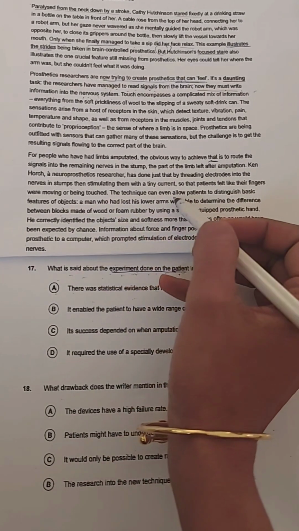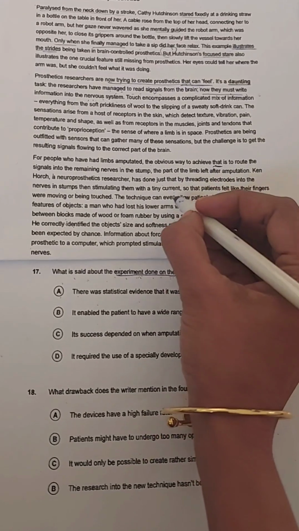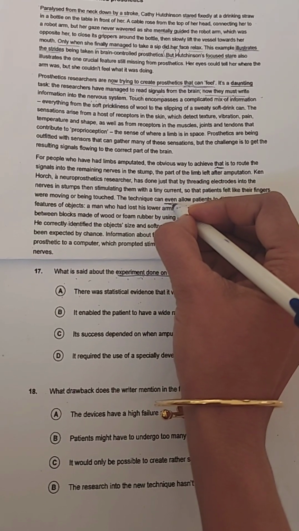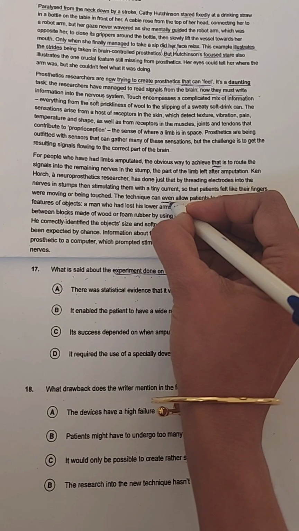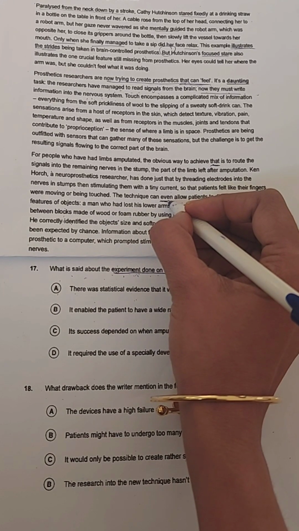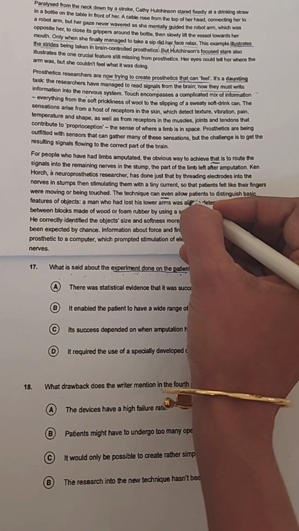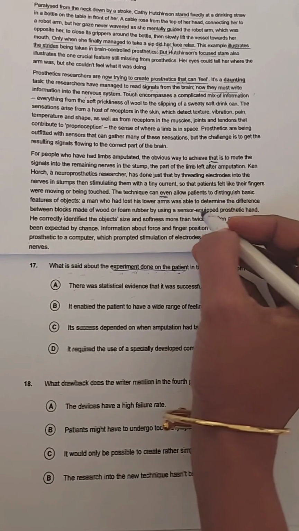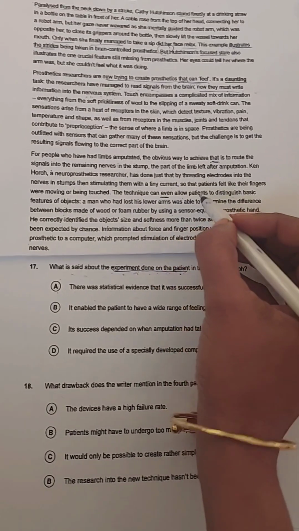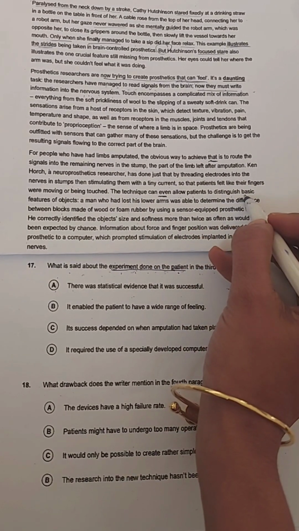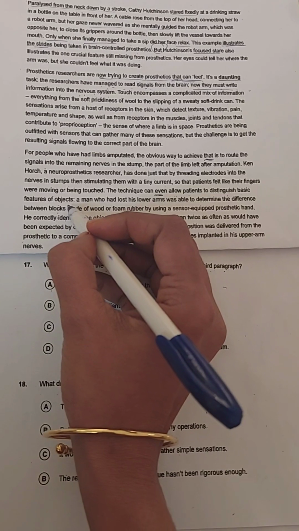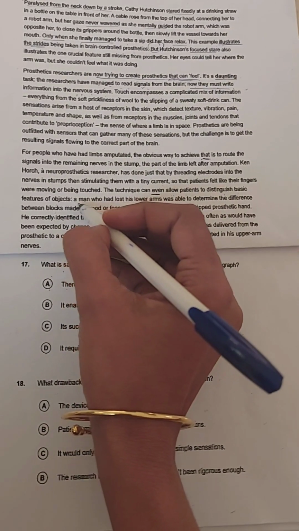The technique can even allow patients, the word even, this is important. It points out the specific ability or outcome of this experiment. So even allow means they are talking about the success part of the experiment. The technique even allows patients to distinguish basic features of objects. When you see this colon, they explain further how.